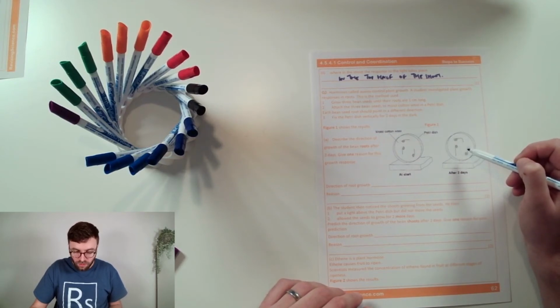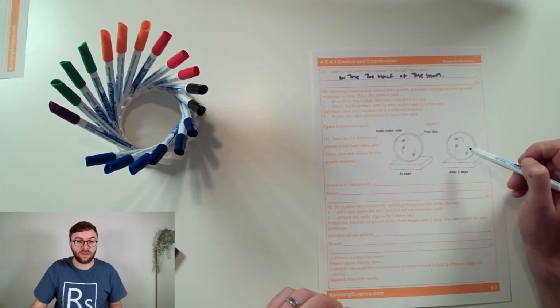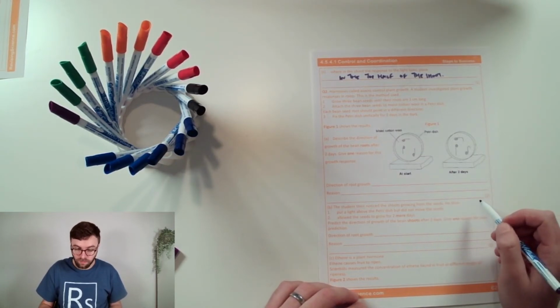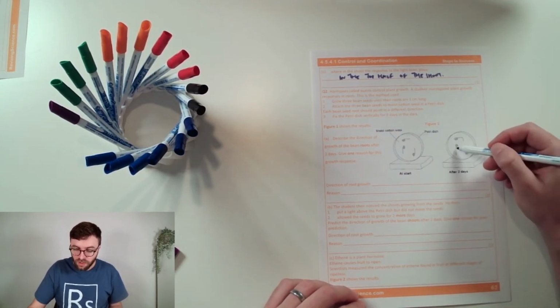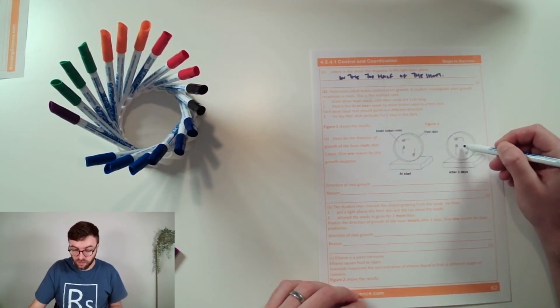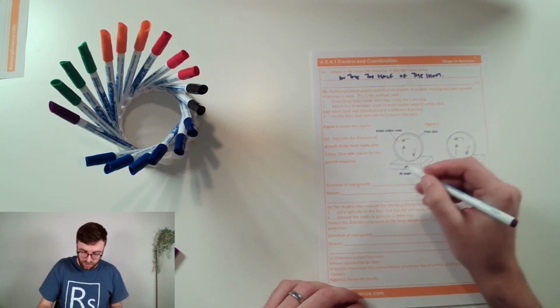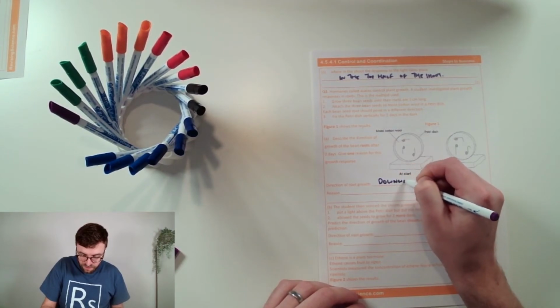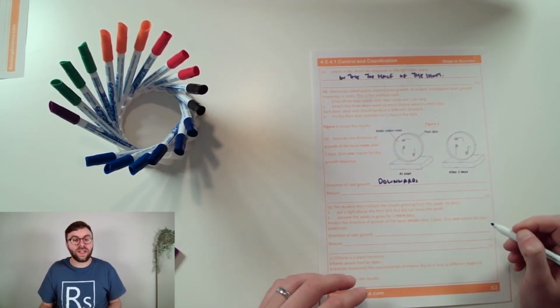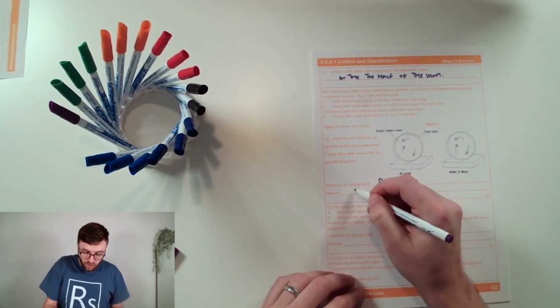Describe the direction of growth of the bean roots after 2 days and give a reason for this growth response. So this first mark's really simple. We just got to describe the direction, and we can see the direction in front of us. This one's gone down, this one's gone across and therefore down, and this one's going back down. So the direction of the root growth is downwards.